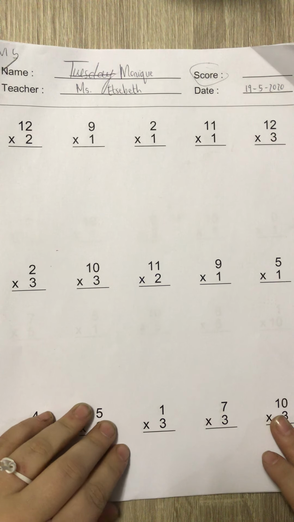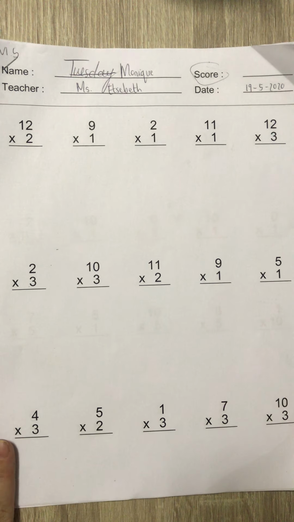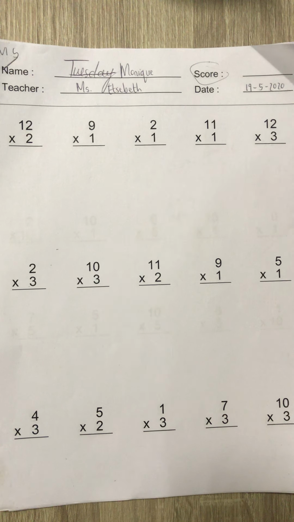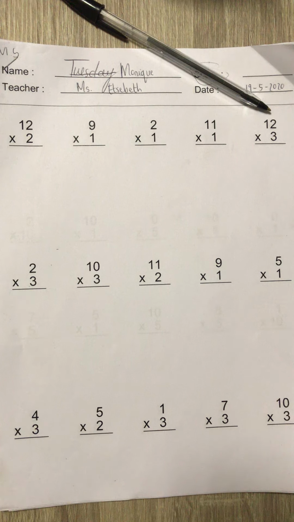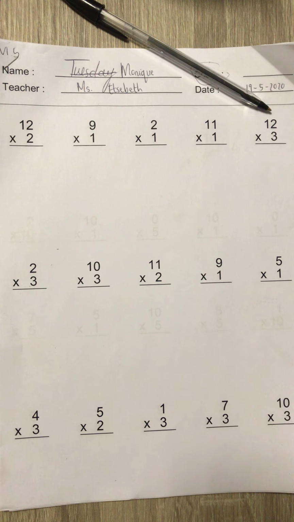Then after you've done that, I want you to take a look at the sums. Don't write anything, pencils down. 12 times 2, 9 times 1, 2 times 1. I want you to get that brain working, start thinking. 11 times 1, 12 times 3, 2 times 3. No writing anything down, I'm just reading through it. See if you can make some of the sums in your mind already.